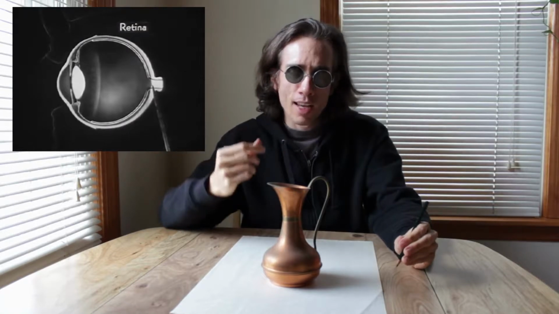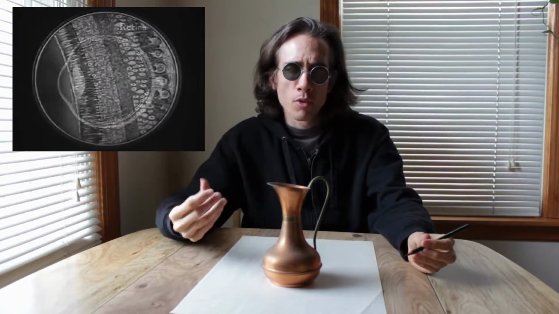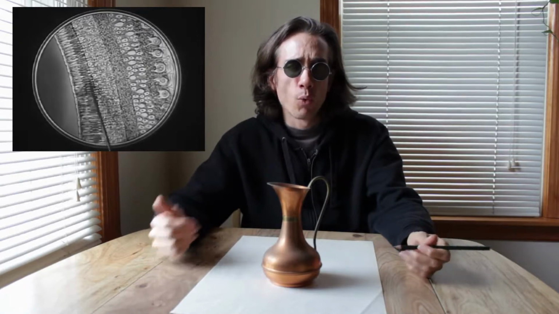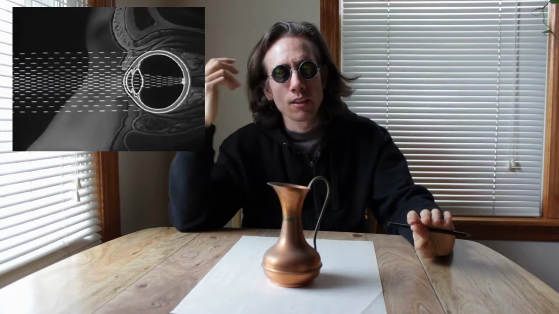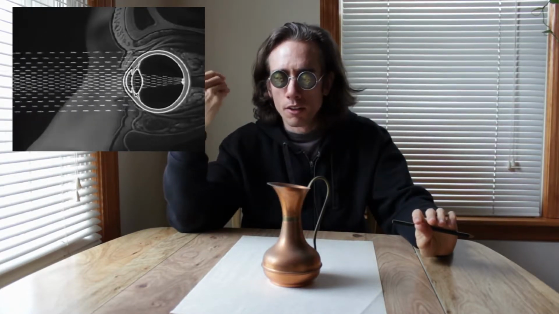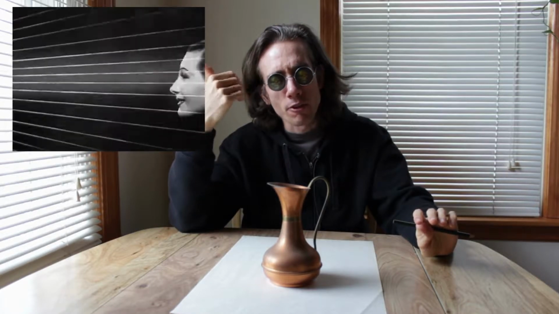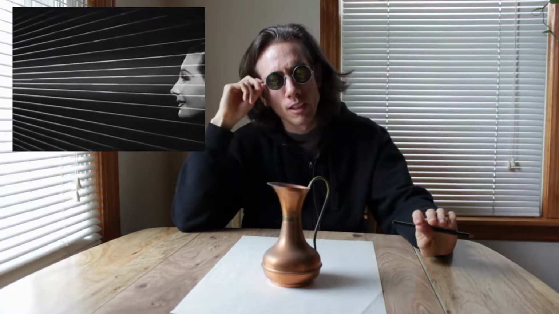There are rods and cones in our eyes that absorb this light. The cones absorb the color information of the light, the wavelengths, okay? Whereas the rods just absorb the light, and they don't get any color information, or they don't translate that information. In any case, we have this matrix of rods and cones on the surface inside our eyes, okay? And as we look around, the light changes across that matrix of rods and cones, so we can sense the changes as we look around.